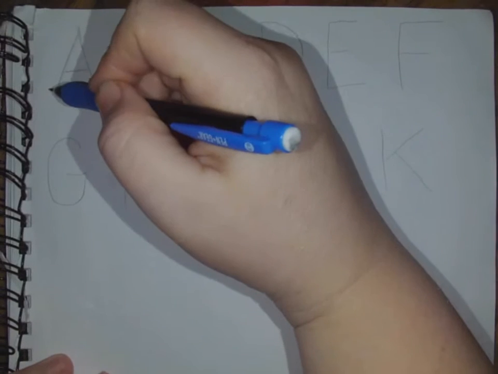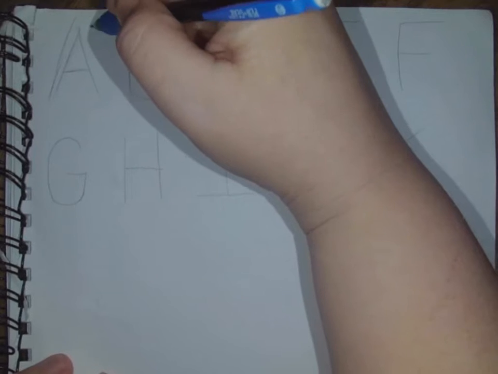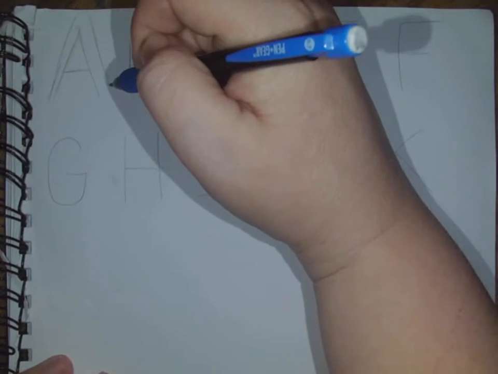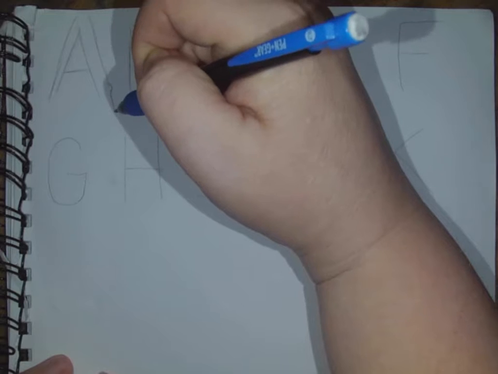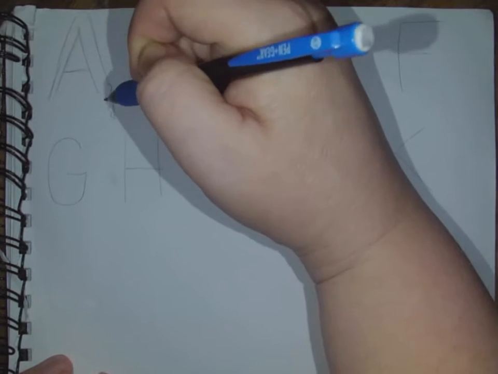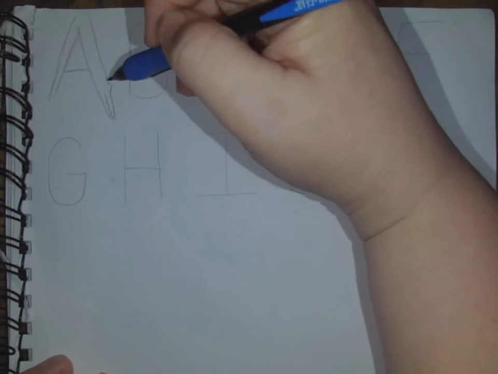So I kind of figured out ahead of time that for A, I want to do an alligator. So I'm going to quickly draw a general shape of an alligator. Okay, give him a little eye.